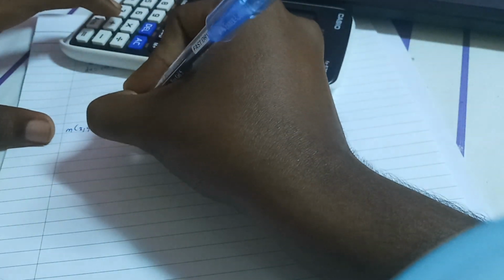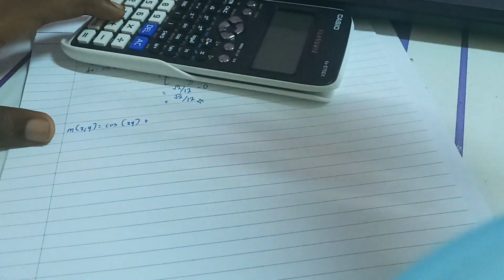Okay, hello guys. Now we'll continue with the partial derivative, but with a challenging one where we will try to solve a derivative with trigo in it. So we take the question as f(x,y) is equal to cos xy plus cos x cos y.